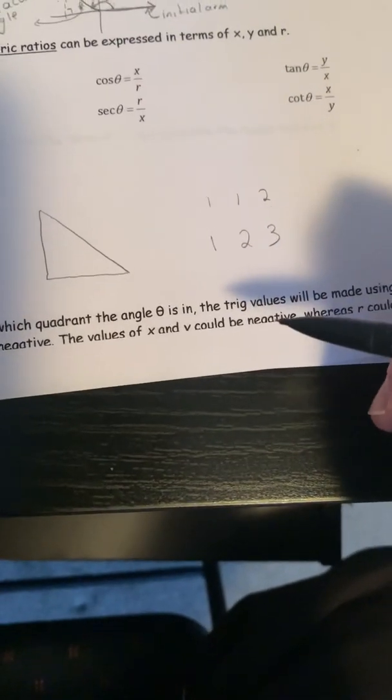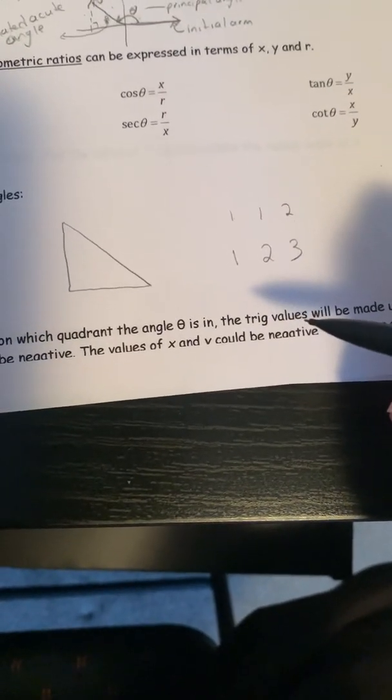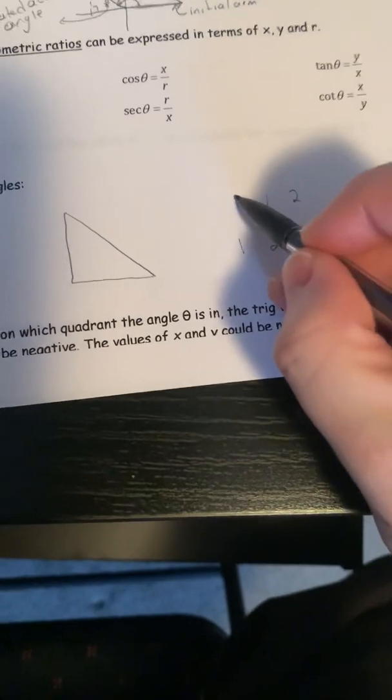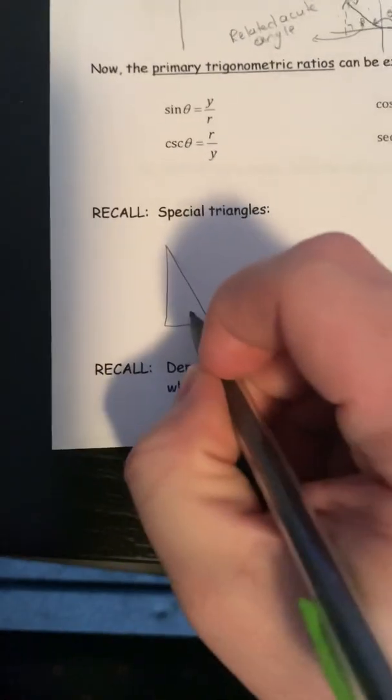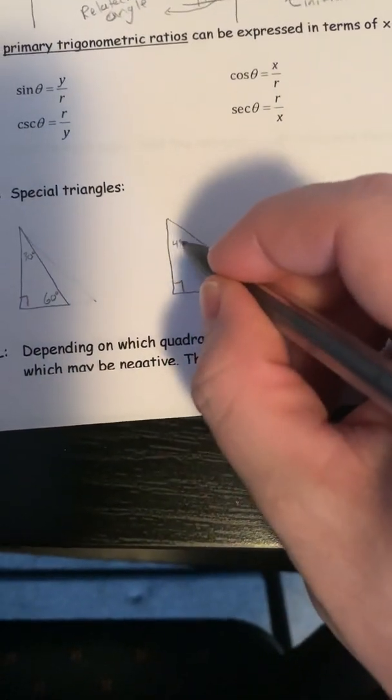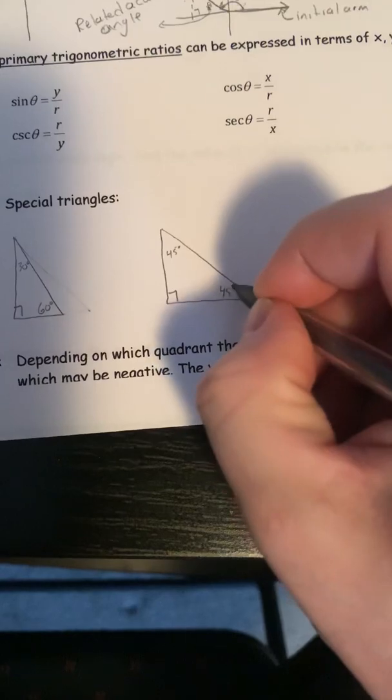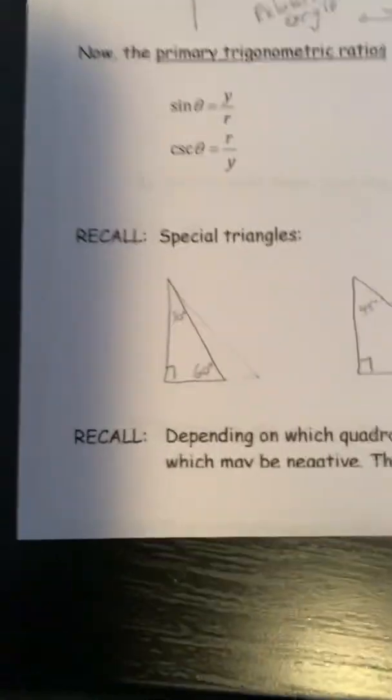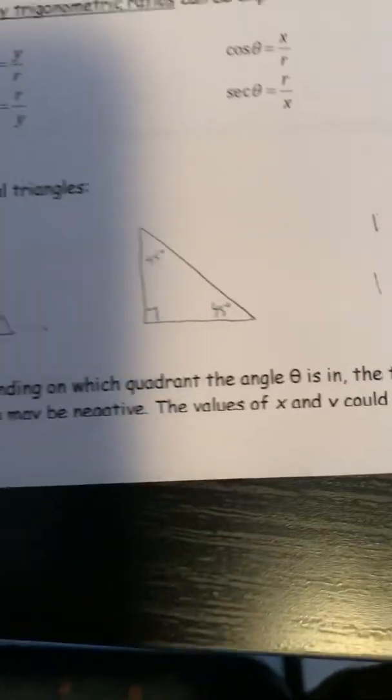So these numbers are going to be for the special triangles. Okay, so the special triangles, I'm just going to recall. So 60 degrees, 30 degrees, and they're 90. And then we have our 45 degrees on each here, and they're 90. Okay, so 30, 60, 90, 45, 45, 90.